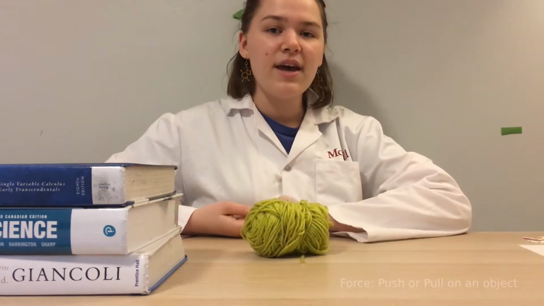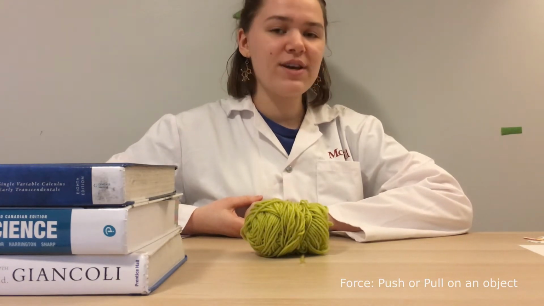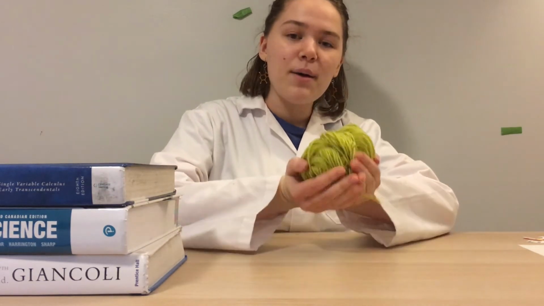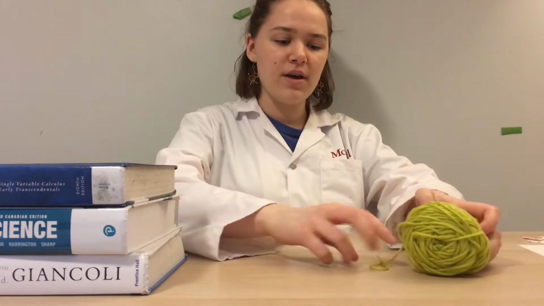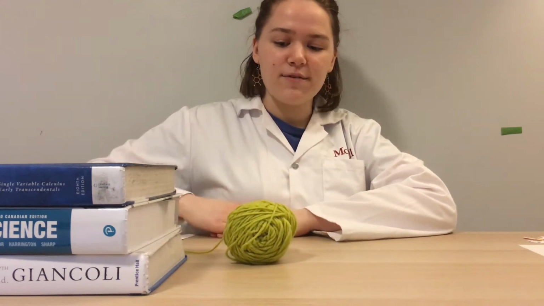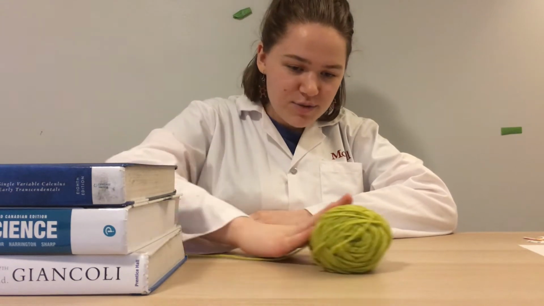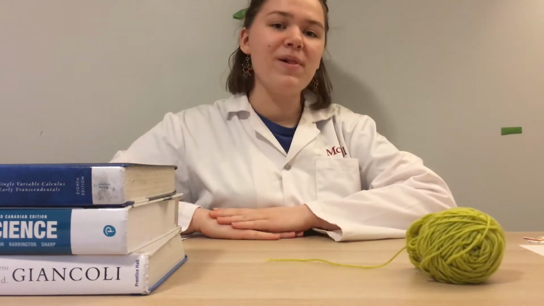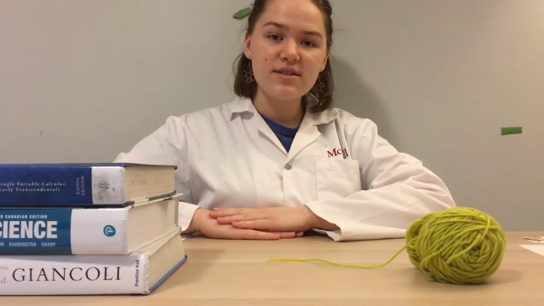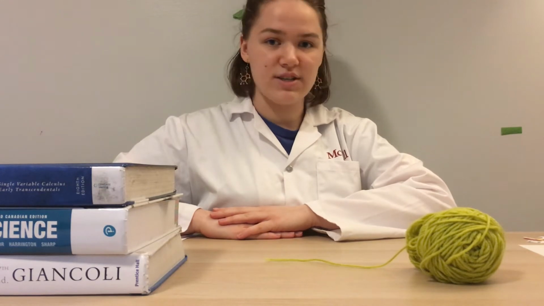A force is a push or a pull that happens on an object that usually causes the object to move. For example, I have my ball of yarn over here. If I pull on the ball of yarn, I'm causing a force on the yarn that makes it move. If I push my ball of yarn, I'm also applying a force on my ball of yarn that makes it move. Sometimes you can apply a force to an object, but the object actually doesn't move.